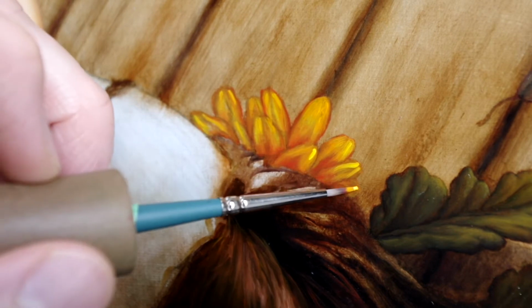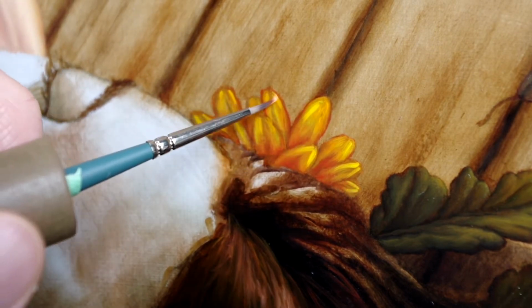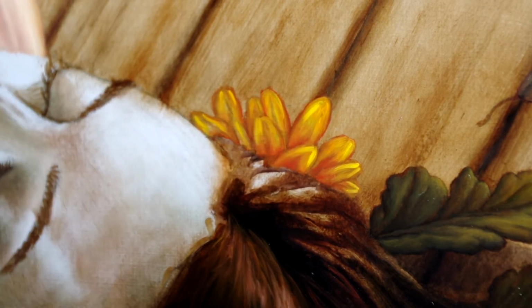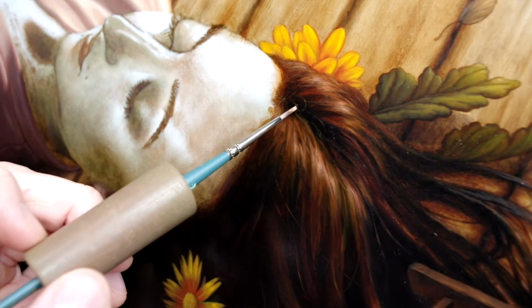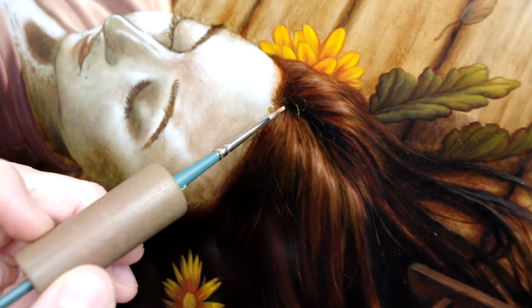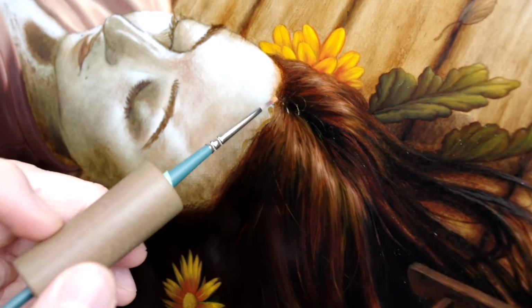So the first time that I ever used stand oil, I didn't like it because of that. That was many years ago, so I never used it. And then eventually I realized what it would do to my dark areas and keep them dark, almost making it look varnished.